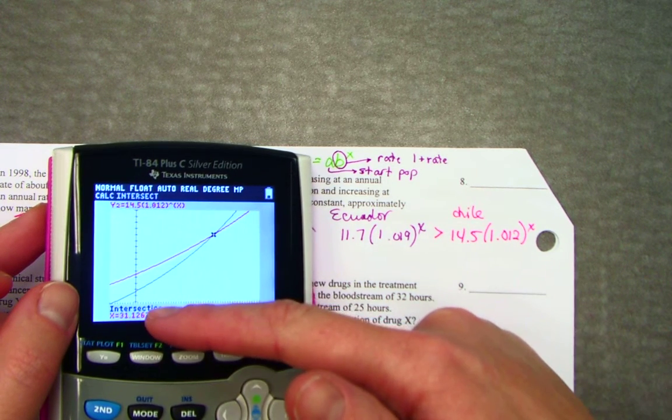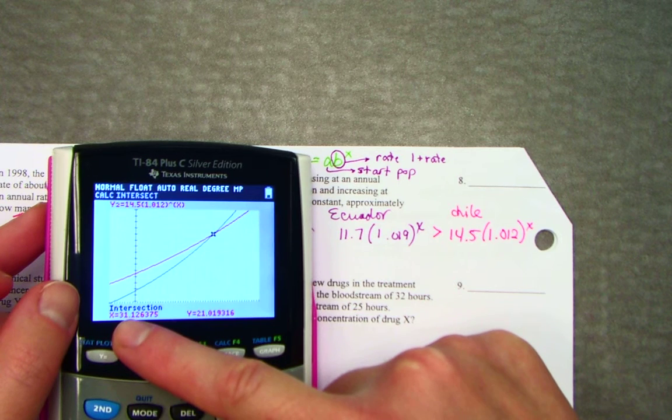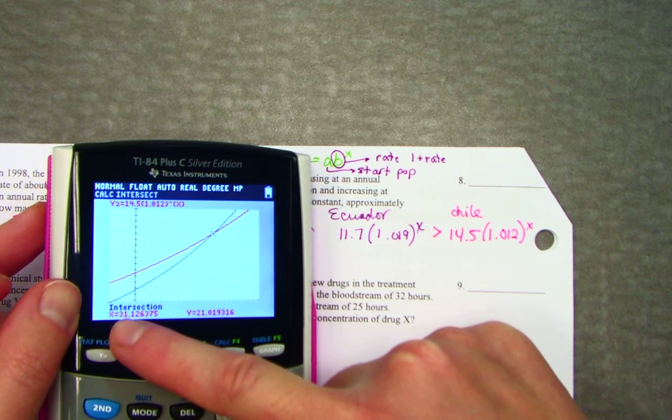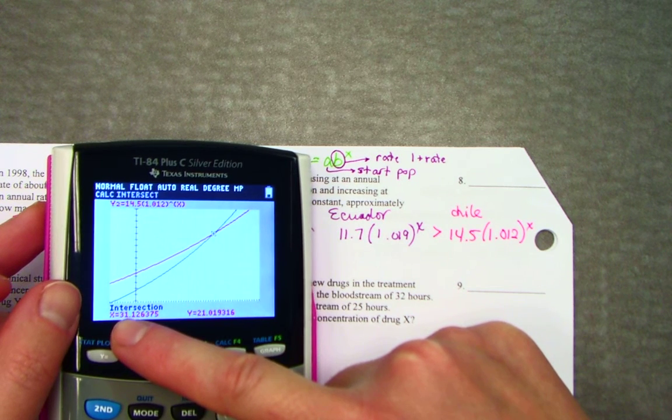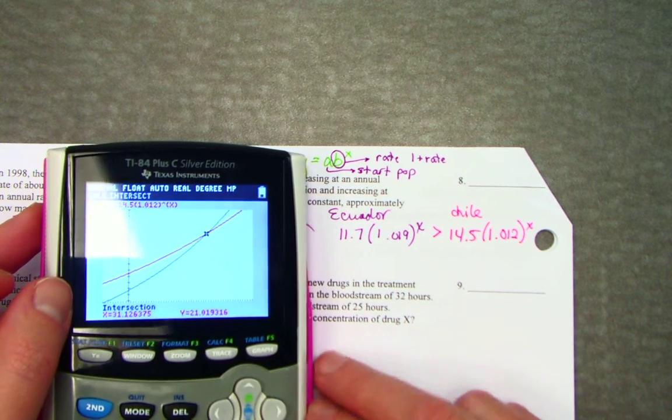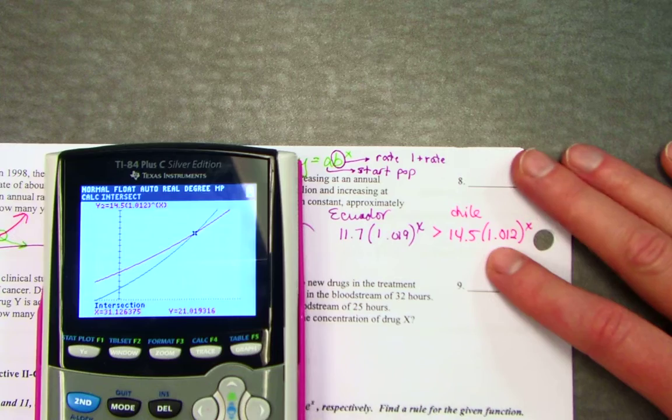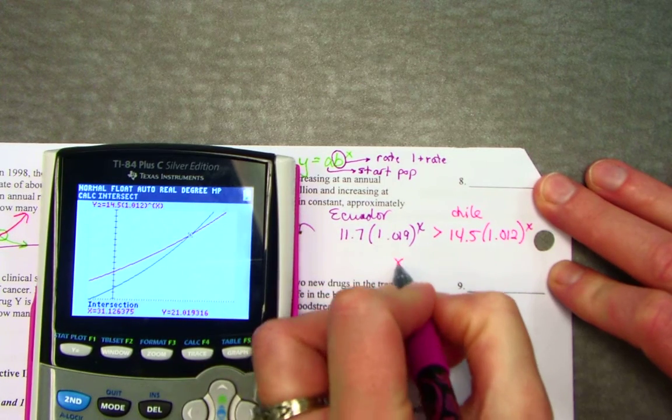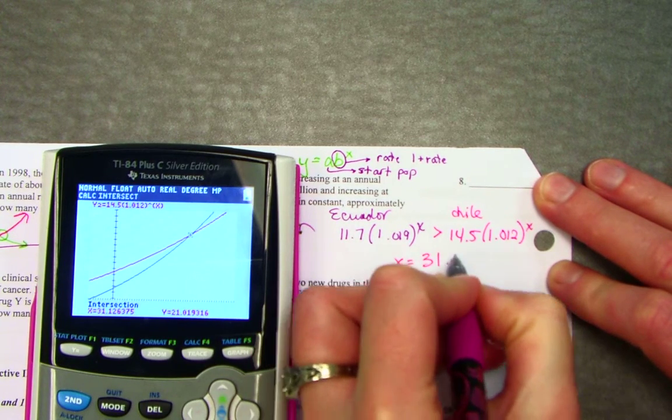I don't want to guess, that's for sure. And this tells me my intersection, the point that I'm looking for, this X, the number of years that we have to wait for it to happen, is going to be 31.126. Let's just call that 31.126.